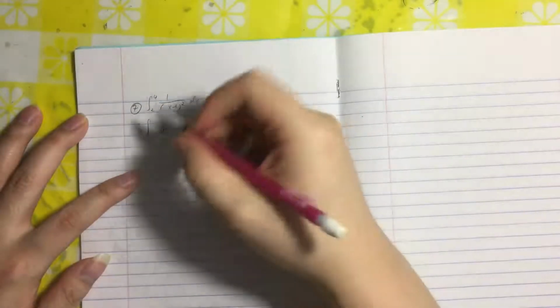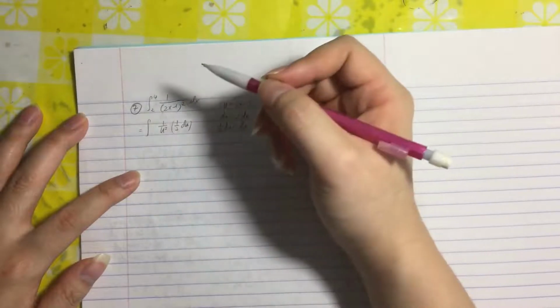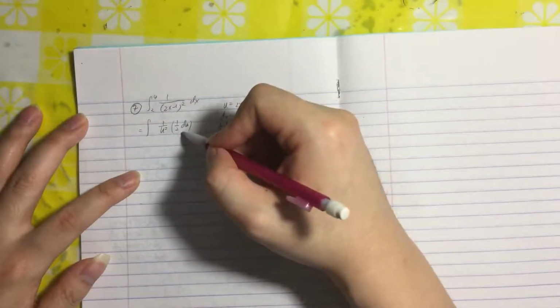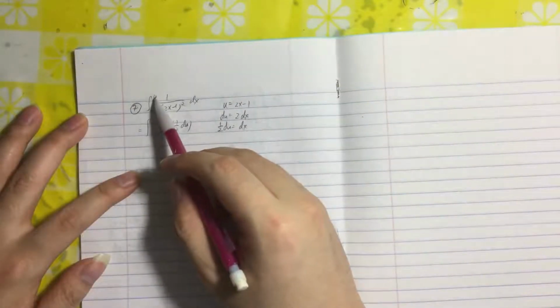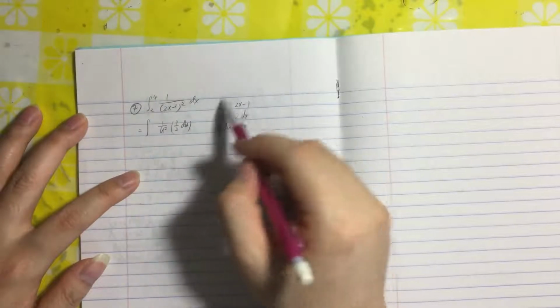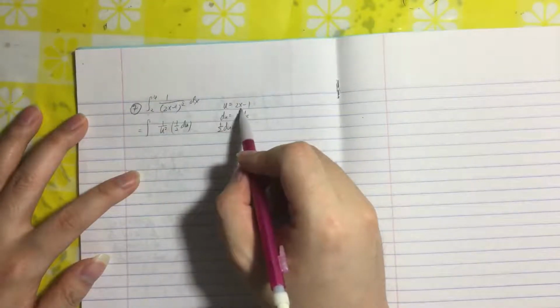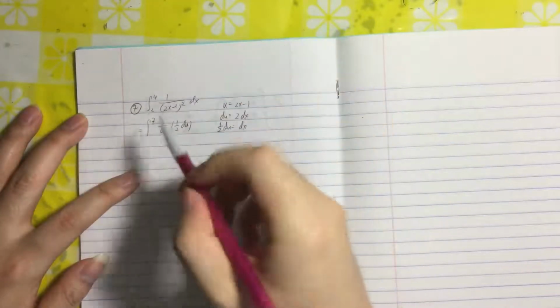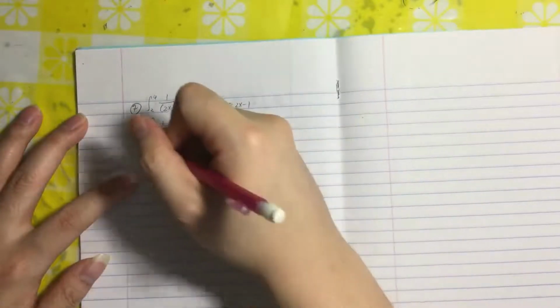Next, the limits. For any definite integral, when we change the variables, we need to change the limits at the same time. So plug both 4 and 2 into the function of u. If I plug in 4 for x, 2 times 4 is 8, minus 1 is 7. If I plug in 2, 2 times 2 is 4, 4 minus 1 is 3.